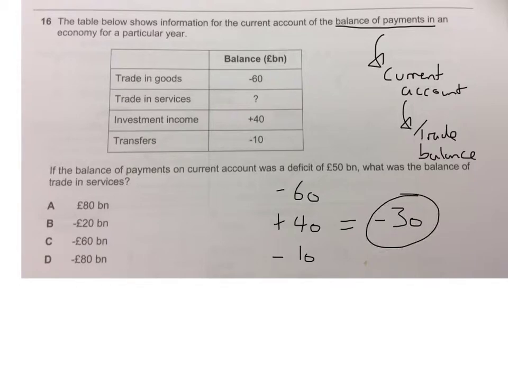It says that the current account is in deficit by minus 50. What must trading services have been? So trading services, if that's minus 30, it must have been another minus 20 billion, which would equal minus 50 billion. So its answer is B.